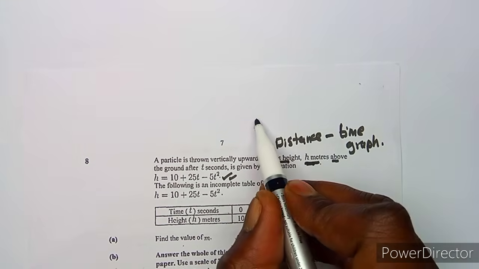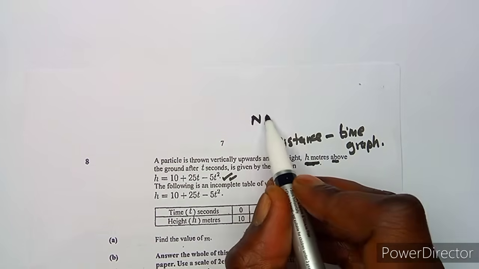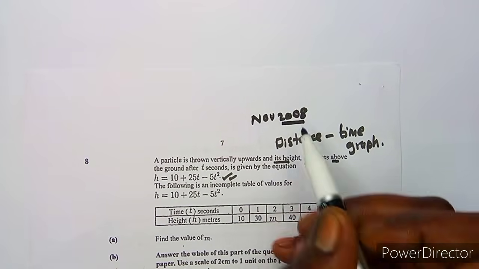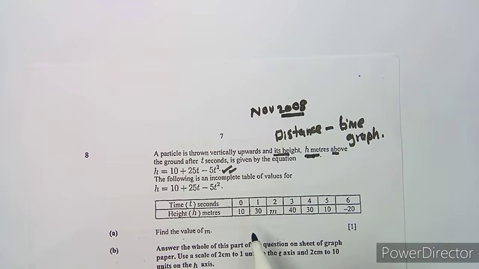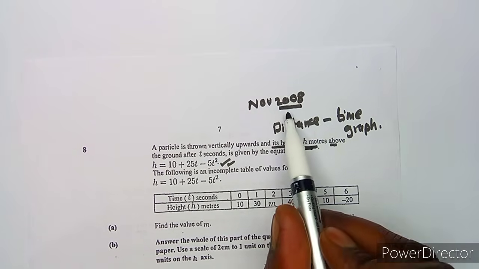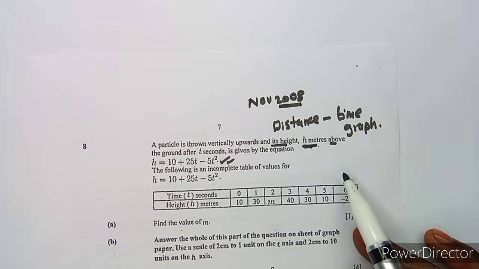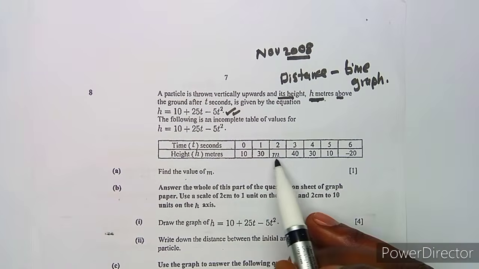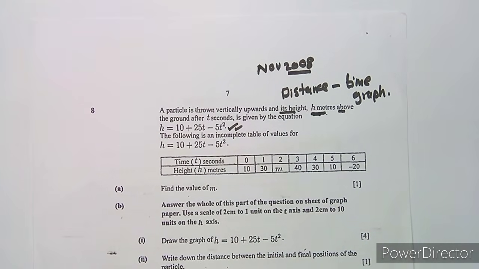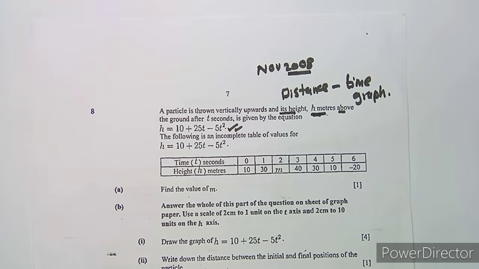I want you to cross-check the question paper of, it must be November 2008. Somewhere there, you see a question which is familiar to this question. And this is what they are just doing, repetition of questions. So I want you to cross-check that question paper and you see that that is a repetition. It's only that you are supposed to know what to do when working with a distance time graph and what to do when working with a velocity time graph. I think I explained a velocity time graph in a separate class.